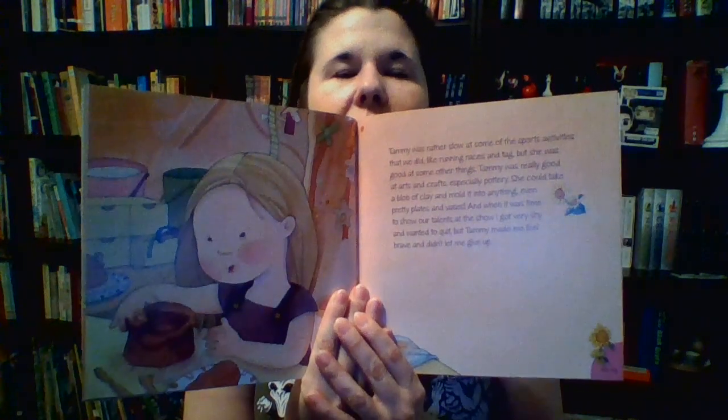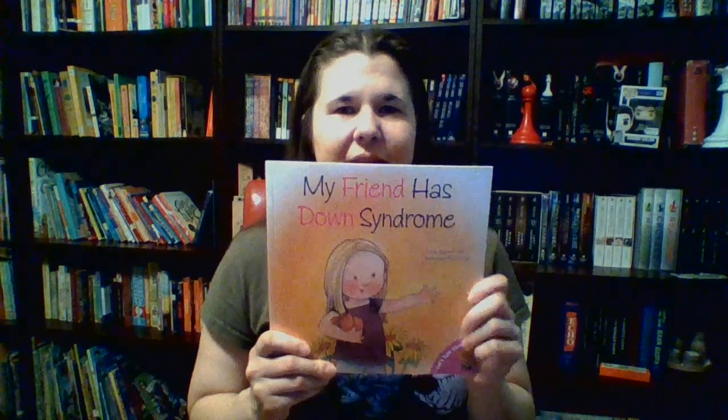And when it was time to show our talents at the show, I got very shy and wanted to quit, but Tammy made me feel brave and didn't let me give up. Right? It's a depiction of her doing the pottery. And so it's a way to explain, people with Down syndrome are usually very dexterous, and a lot of times they're double jointed. Maybe not all the time, but that's a common feature of someone with Down syndrome, being double jointed and flexible and dexterous. And so it's an interesting way to expose somebody.